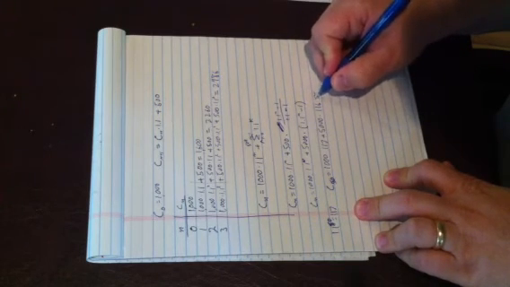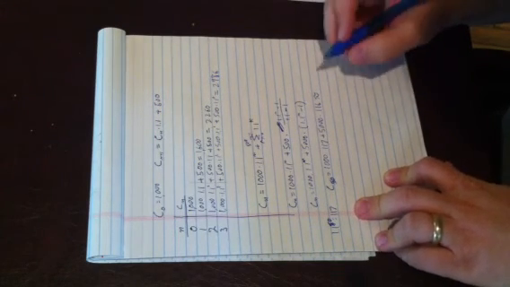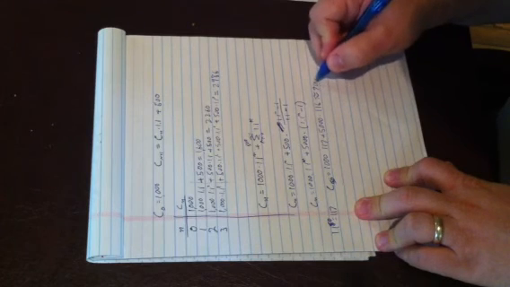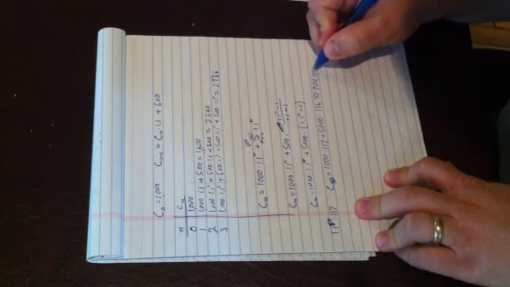And then also, just by using my calculator, I found that this turns out to right about $700,000.